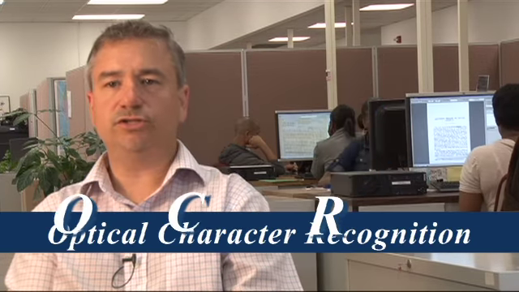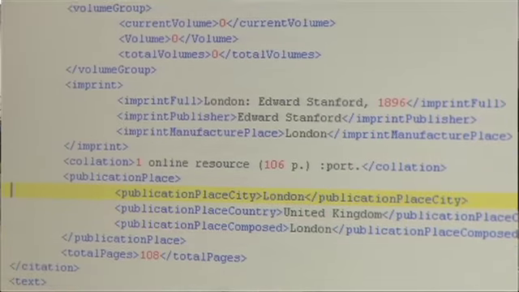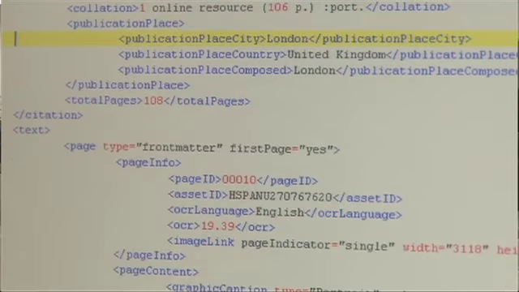The third thing that they do is they send the text through an OCR engine. The OCR engine provides the word coordinates of the text that's on that page. We get back an artifact that has the images from the original content and the XML file that contains all the metadata and OCR for that item.